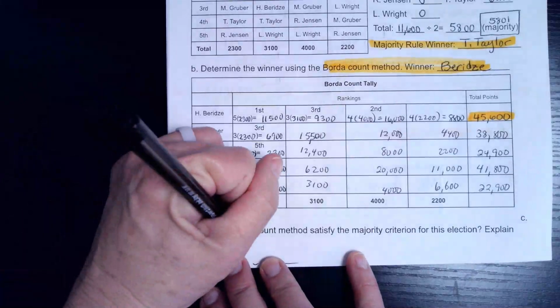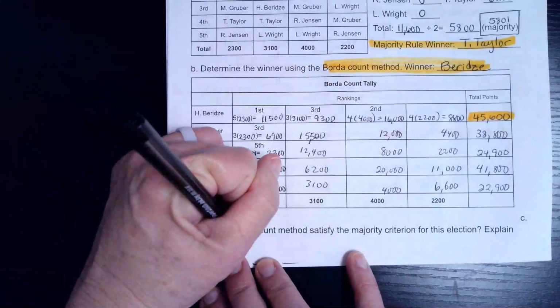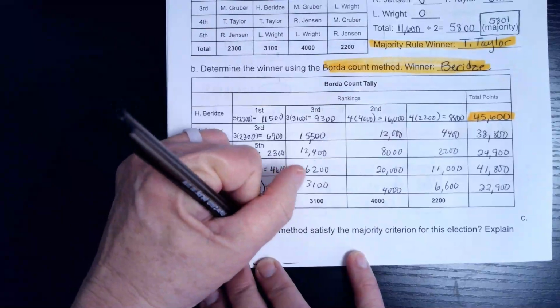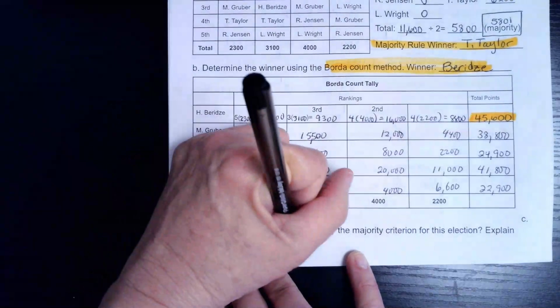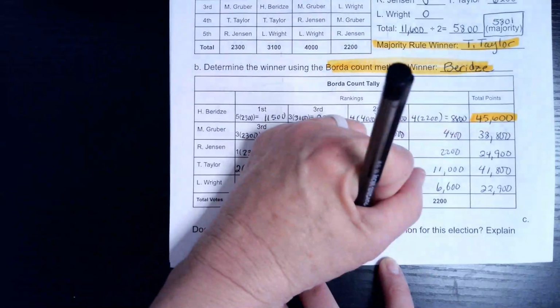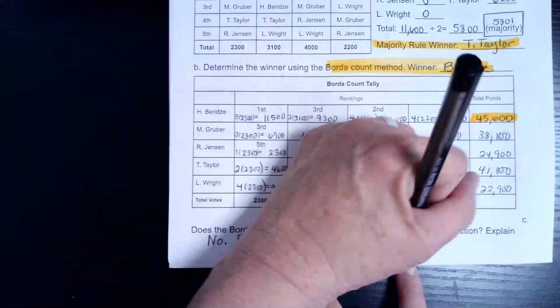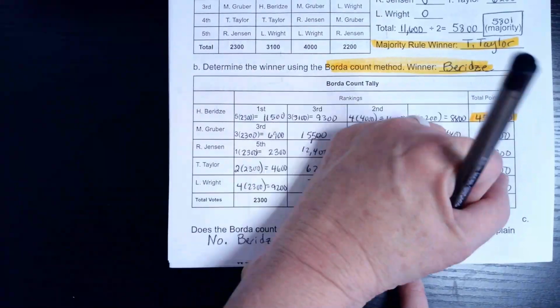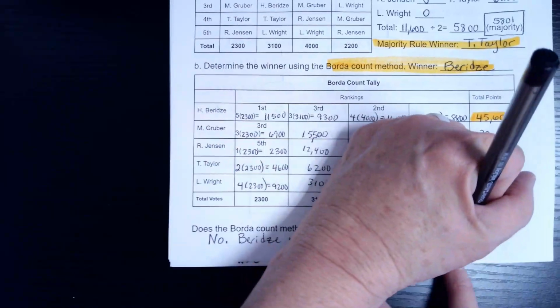Taylor won the majority. Okay, or I might even say that Breeds wins using the Borda count, right? But doesn't have the majority.